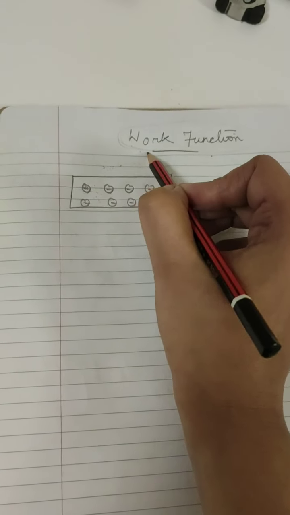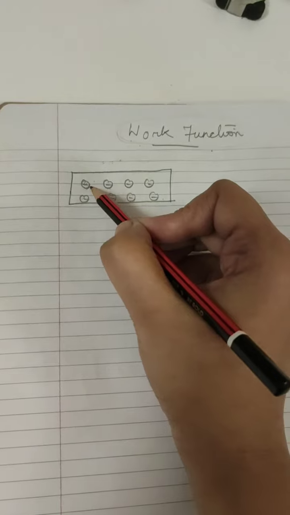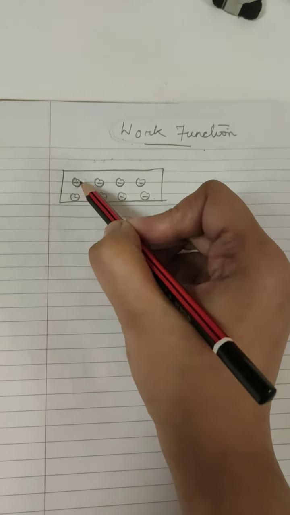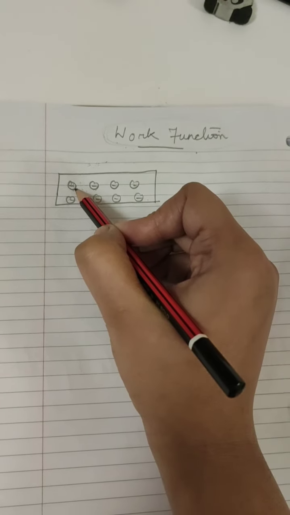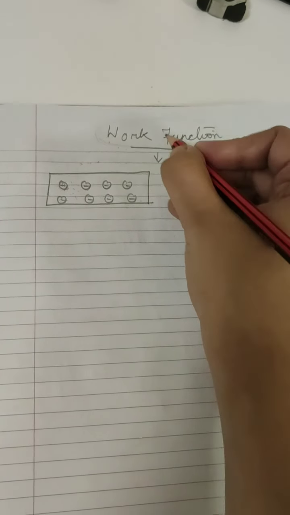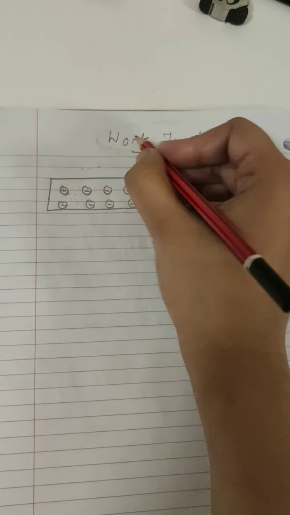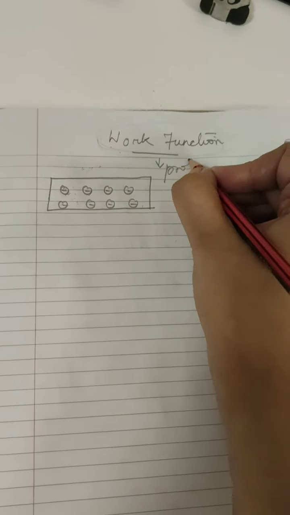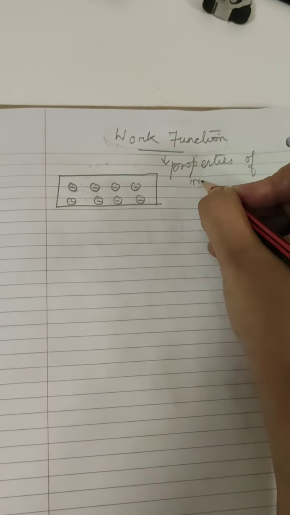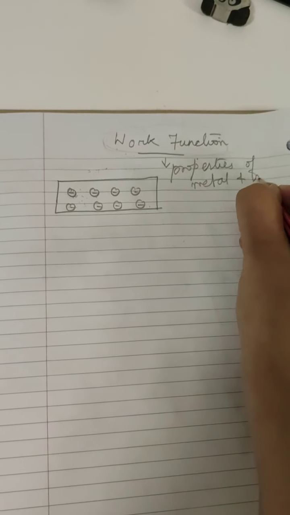So what is work function? Minimum amount of energy required to pull an electron from the surface of a metal is the work function of the metal. It is the characteristic of the metal. Work function of a metal is the characteristic of the metal. It depends upon the properties of the metal and nature of the surface.